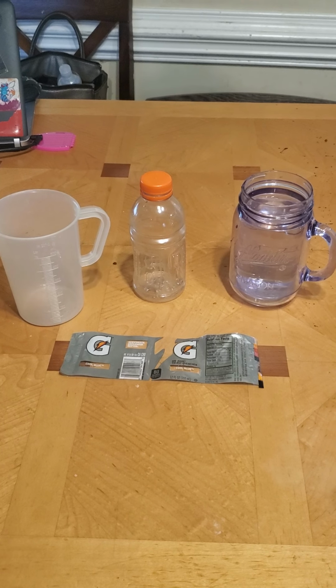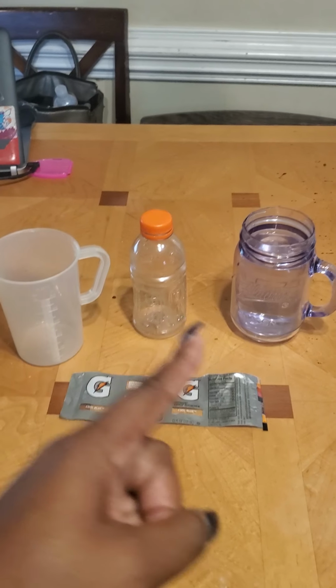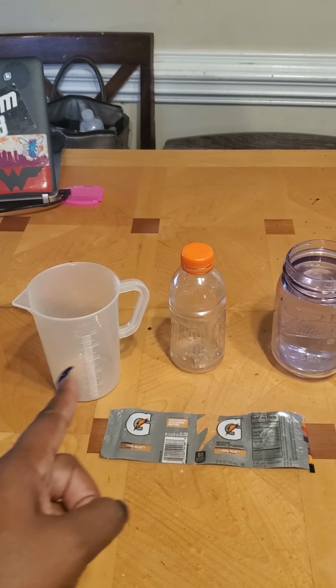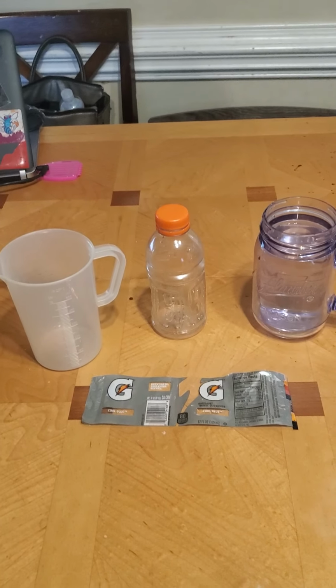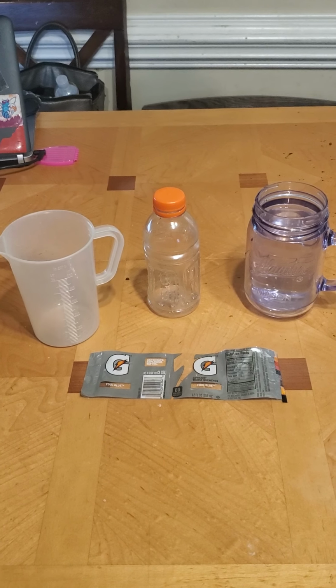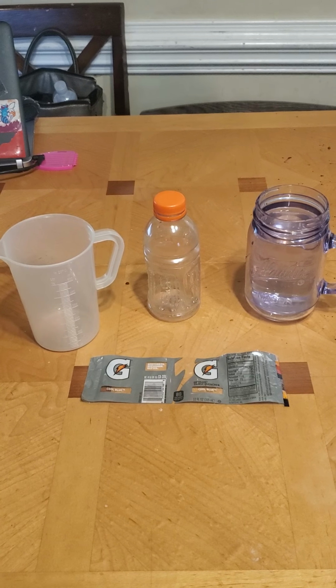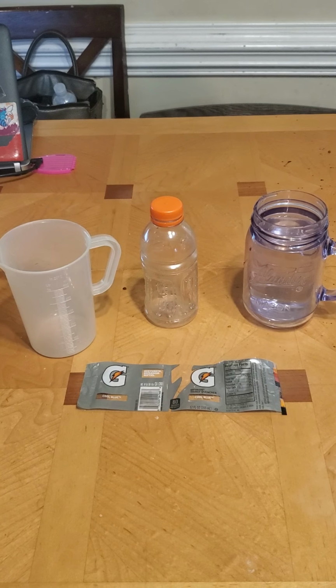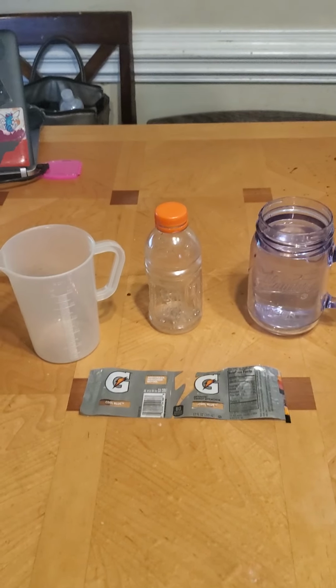The procedure is going to be that I'm going to put water into that measuring cup, and then I'm going to pour it into the bottle. Then I'm going to flip it 5 times to see how many times out of 5 I am able to land it. Let's see how this goes.